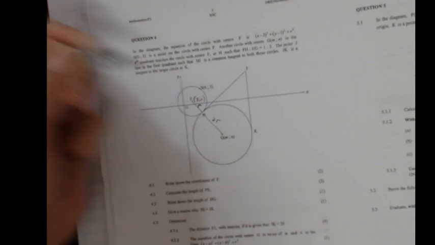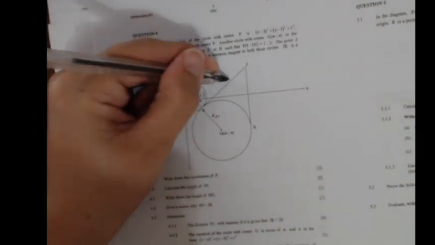They're just telling me that this radius here is double the length, 2 times the radius, of the smaller circle. The point J lies in the first quadrant, such that HJ is a common tangent to both these circles, and JK is a tangent to the larger circle. Now I know the tangents from a common point are the same length.